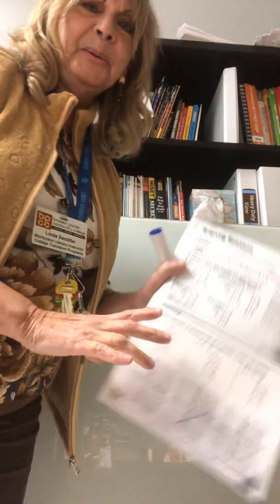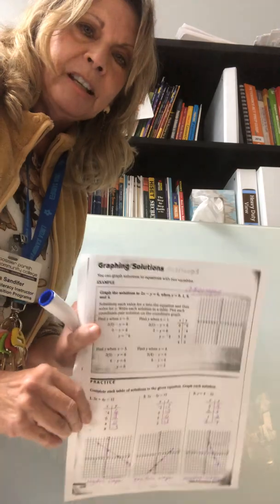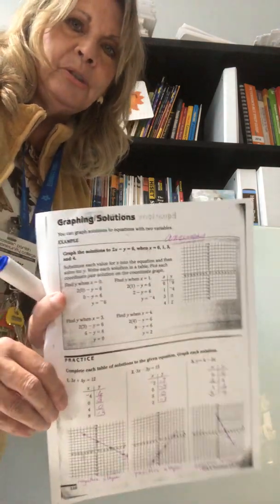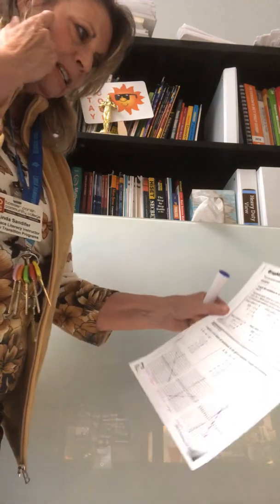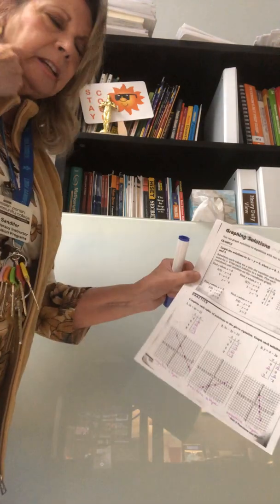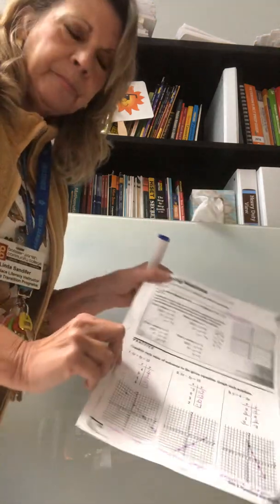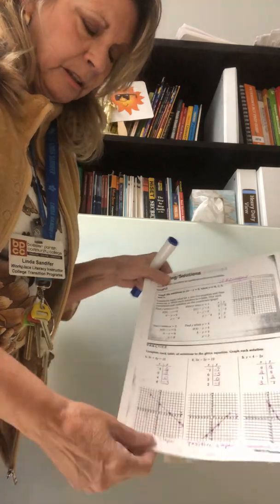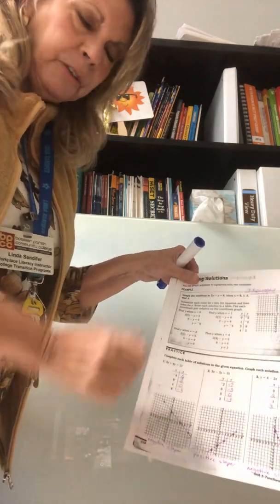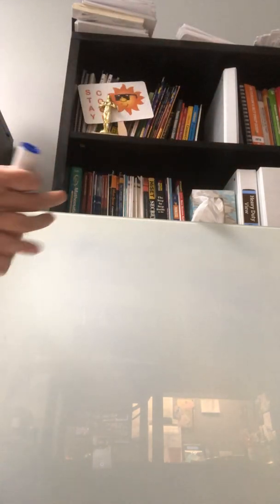Hello, hello, hello. This is about graphing solutions and how to solve those on this page 116. Okay, so they gave us our x values, but we have to figure out what is the y value. So all we're going to do on this worksheet is substitution. So let me show you all how to do that.